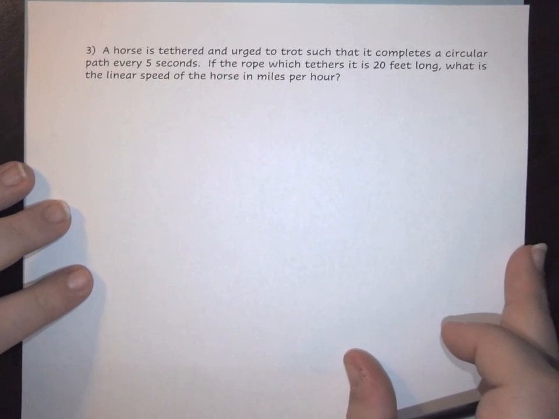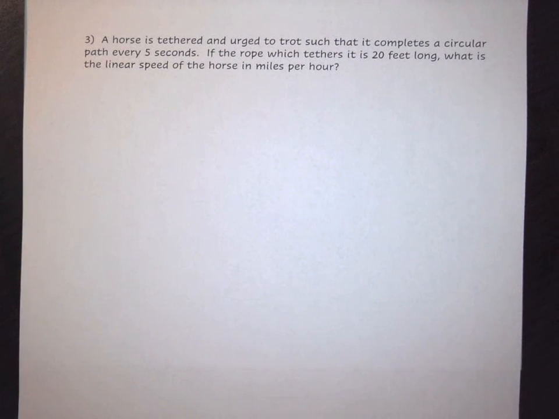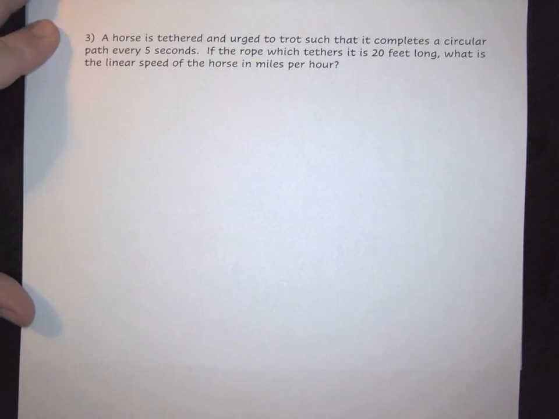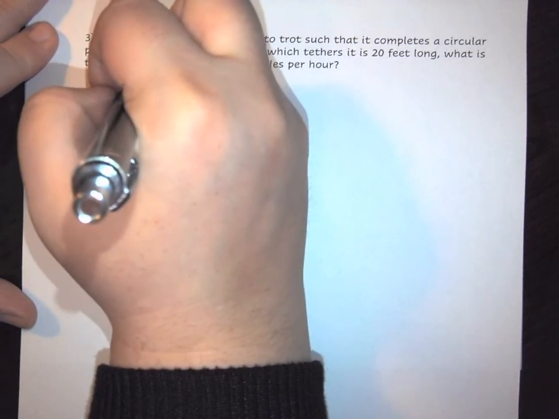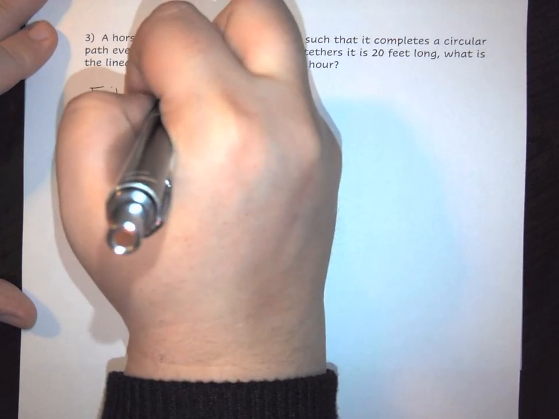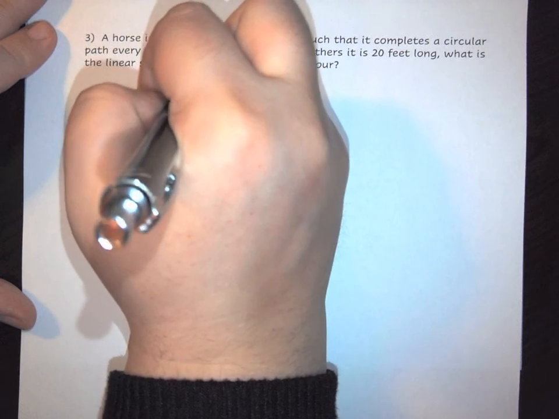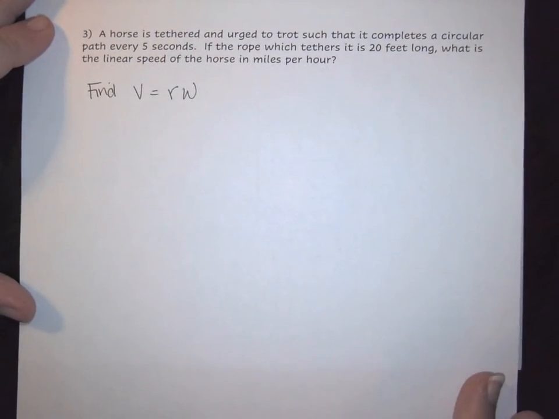Alright, the last example we have here is if we have a horse tethered and urged to trot such that it completes a circular path every 5 seconds. If the rope which tethers it is 20 feet long, what is the linear speed of the horse in miles per hour? So what we're looking for in this case is the linear speed. And again, we know that we need our radius and we need our angular speed.